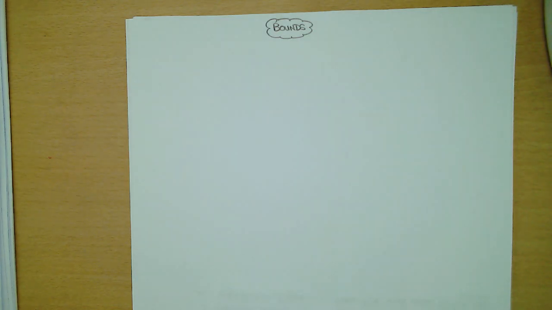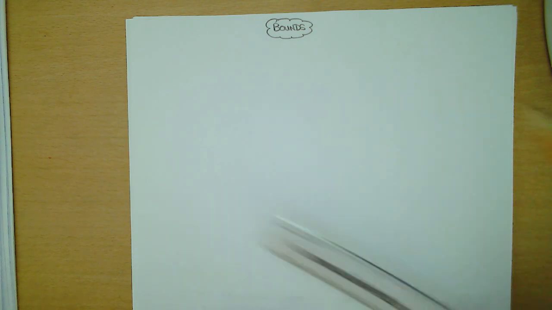We're going to look at a new topic called bounds. Now, in these questions, we are always given a rounded value and we have to deduce what the actual value could have been before it was rounded. So when a quantity such as length, height or weight is rounded, an upper and a lower bound are created.